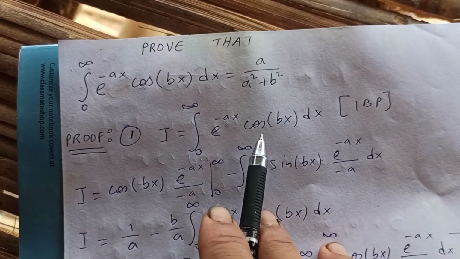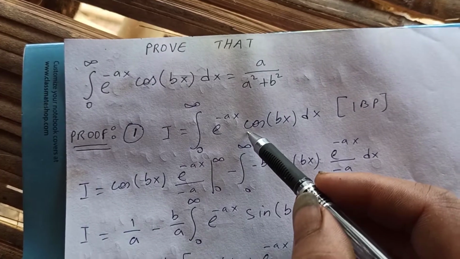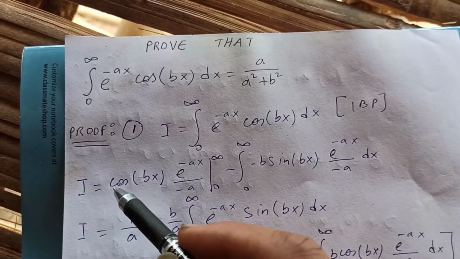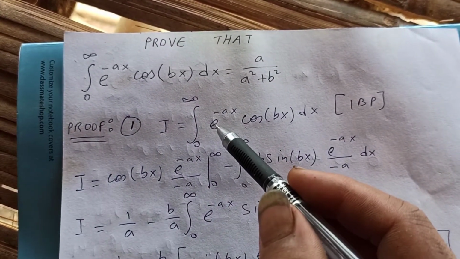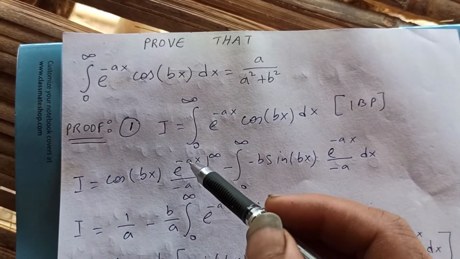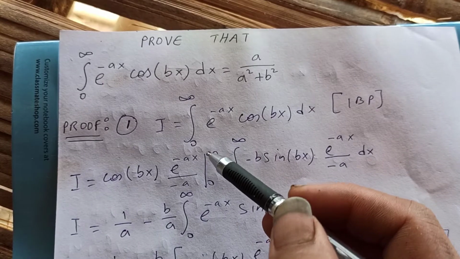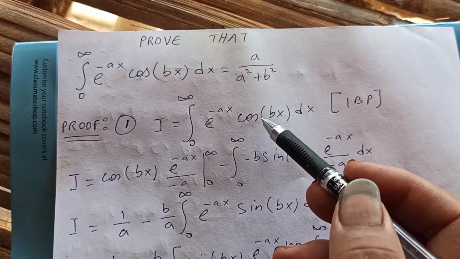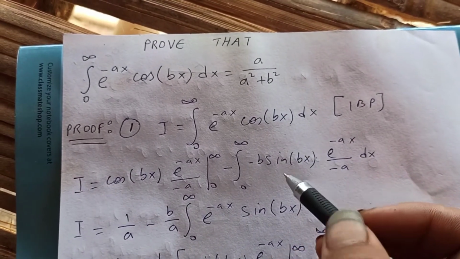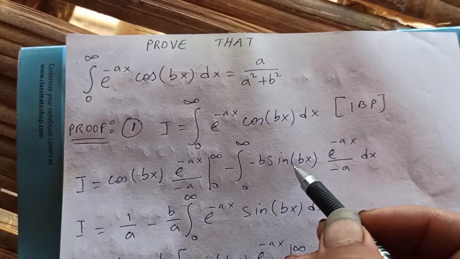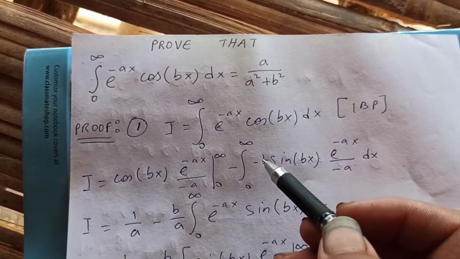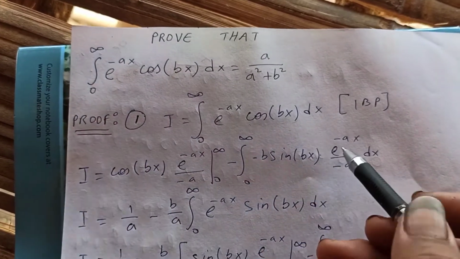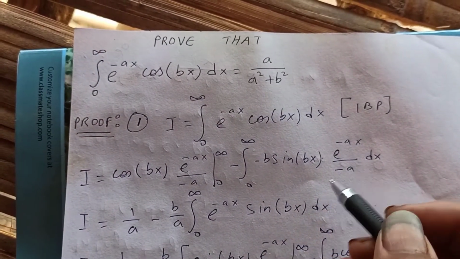Now let us take cos bx as the first function and e to the negative ax as the second function. Integration of the second function, e to the negative ax, is e to the negative ax upon negative a, from 0 to infinity, minus the integral from 0 to infinity of the differentiation of the first function, which is negative sine bx times b, into the integration of the second function, e to the negative ax upon negative a.